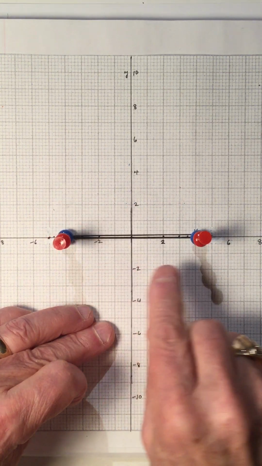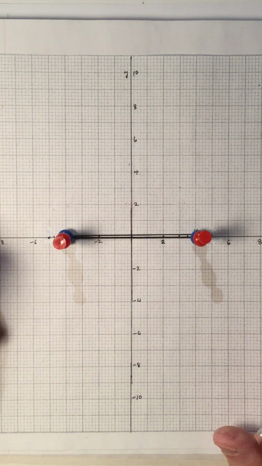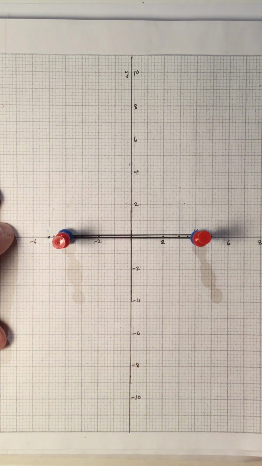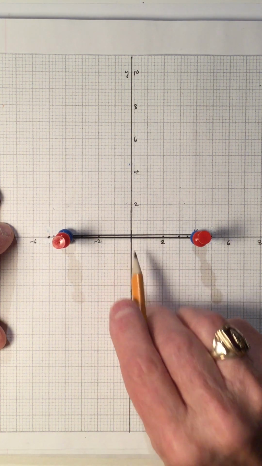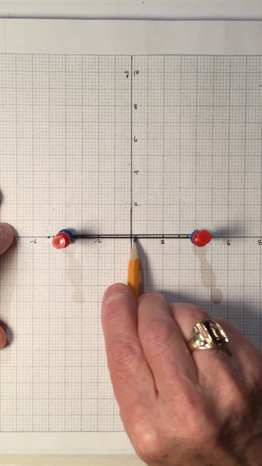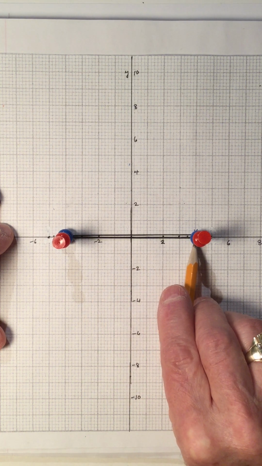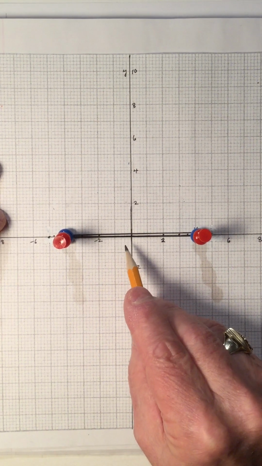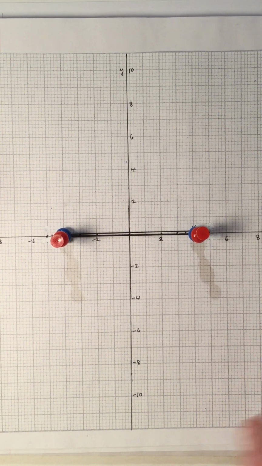So remember, the blue is the vertices, the red is the foci. Notice I have a string going along here, and this string has a gap here because of the width of the peg, the metal on the peg. But really, if you think about it, allow me, got to try to keep it steady. I'm going to write on this now.